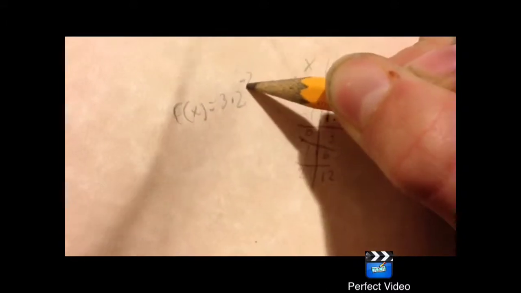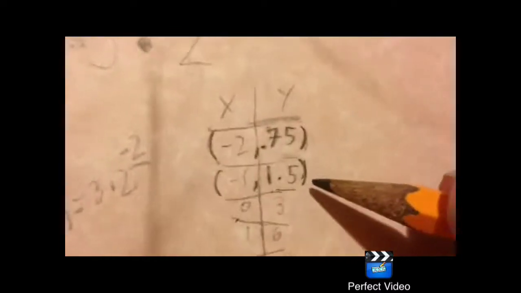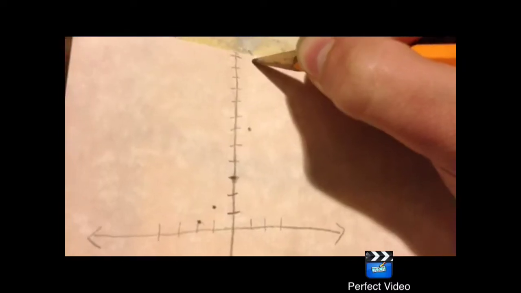So what I'm going to do is plot my points, which are (-2, 0.75), because it's a negative exponent, which makes it a fraction, (-1, 1.5), (0, 3), (1, 6), and (2, 12).